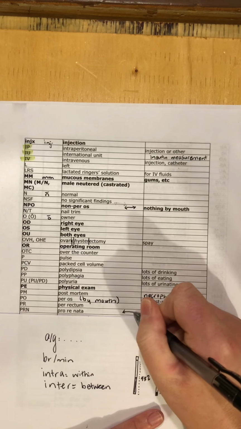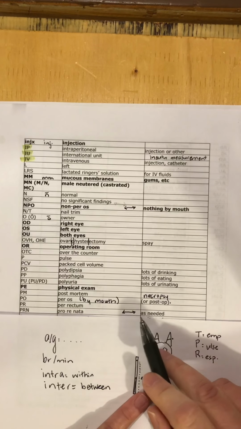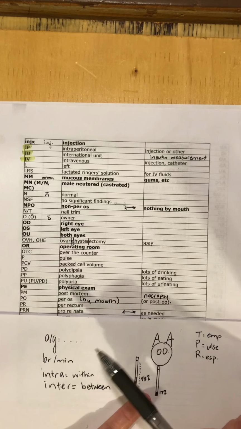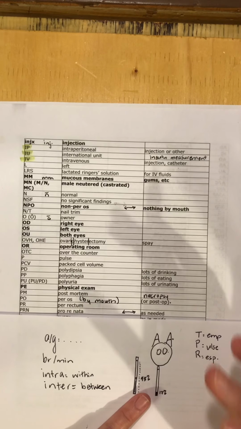PRN, again, this is one. I don't care if you know that PRN stands for pro renata. I want you to know that it means as needed. So if we give a drug as needed, like we take Advil or Tylenol or whatever, PRN. We take it as needed if we have a headache or something.